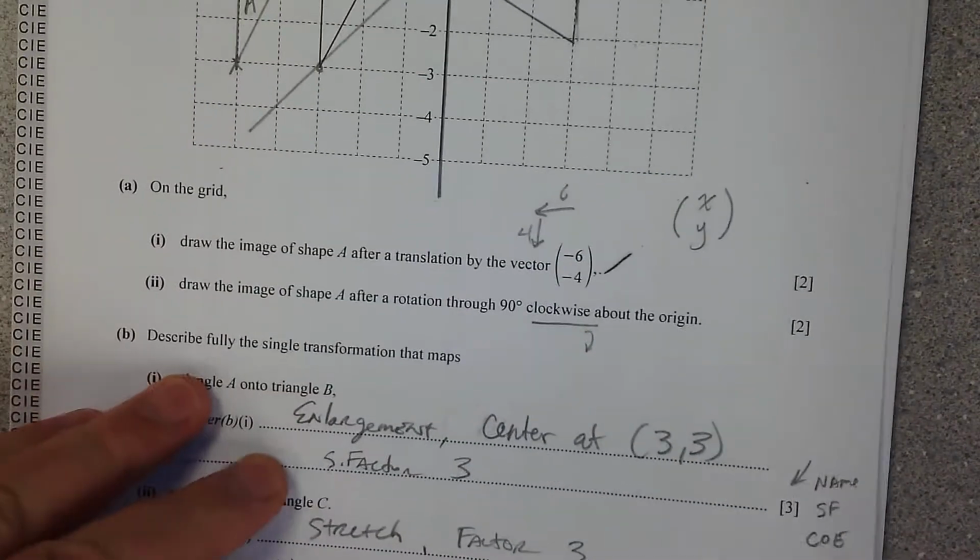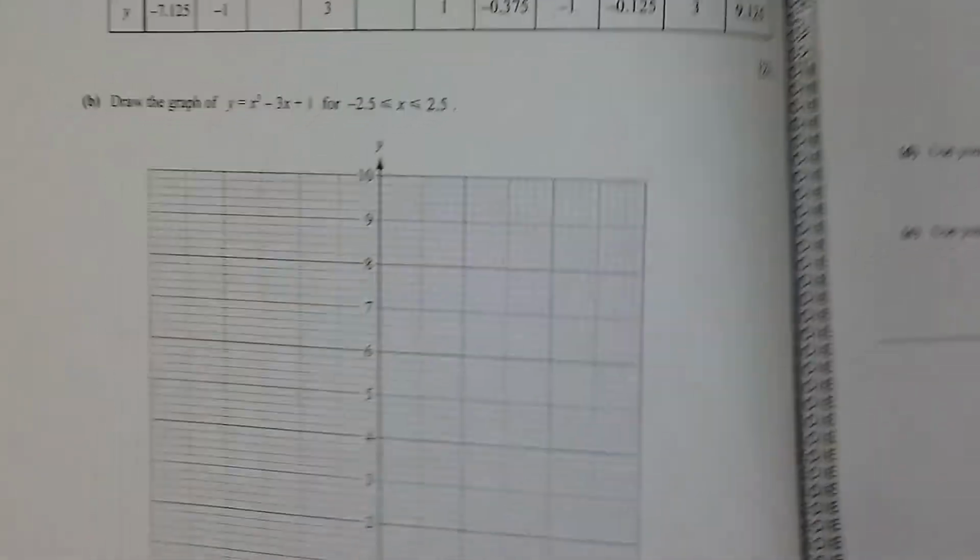Man, that was some fanciness right there. That is it for number 6. Number 7 is just a whole ton of fun. We'll get to that one later.